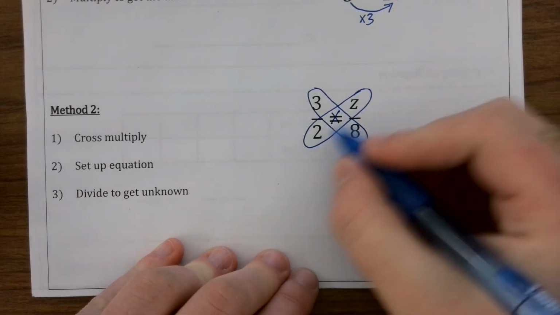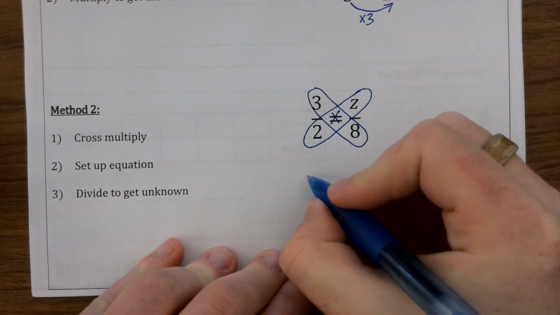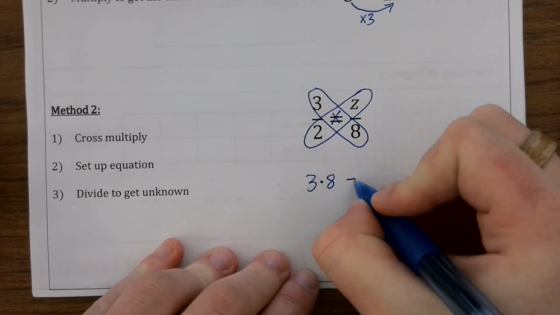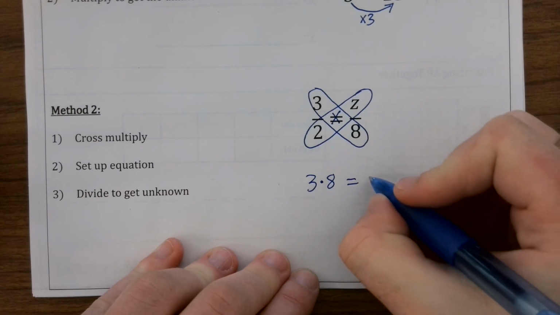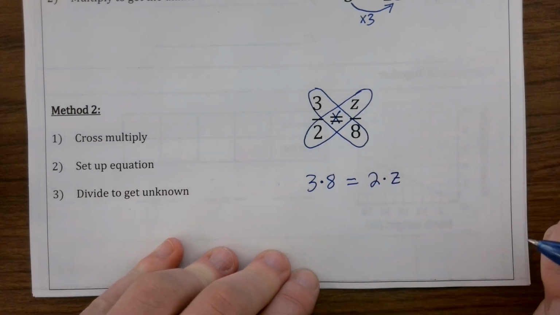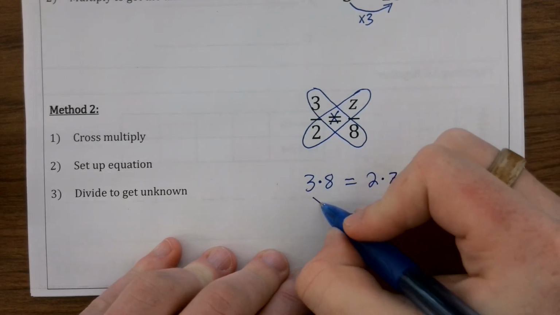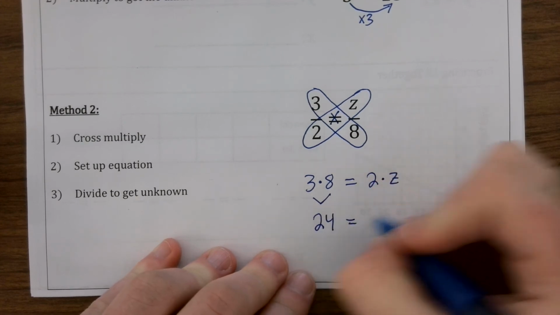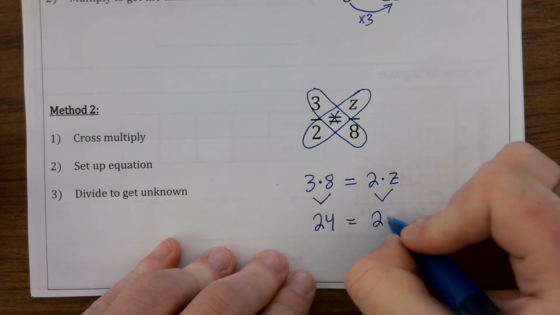It doesn't matter which pair ends up on which side of your equal sign. I'm going to do 3 times 8, and that's equal to 2 times z. And I'm using the dot to represent multiplication here. 3 times 8 is 24. 2 times z is just 2z.